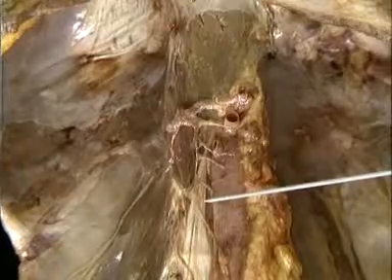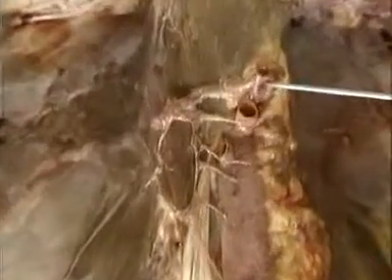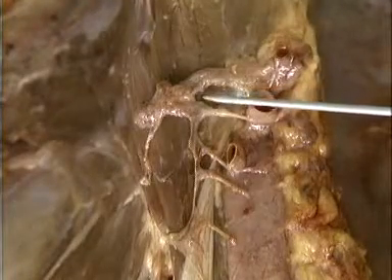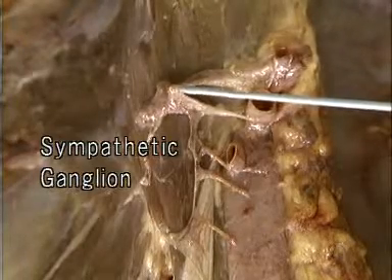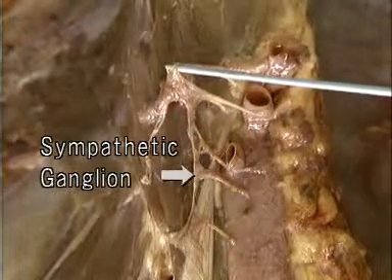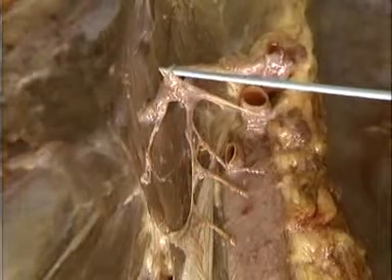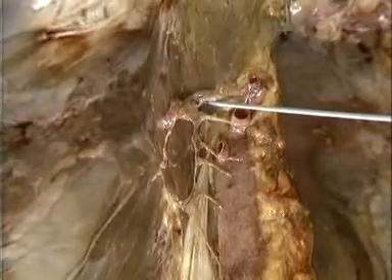Again, here's the right crus of the diaphragm. Here are the divided celiac trunk and superior mesenteric artery. This is a large sympathetic ganglion. It's connected to this smaller one and to several others that have been removed in this dissection. Together, they form the aortic plexus, which distributes sympathetic innervation to most of the abdominal viscera.